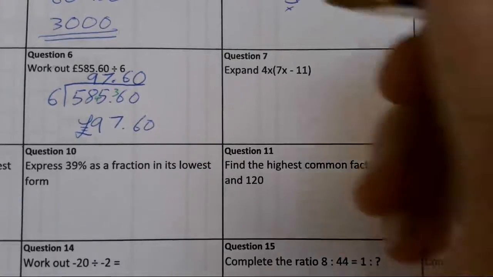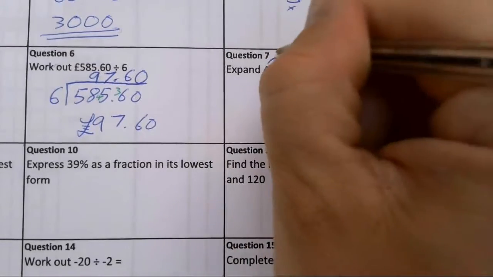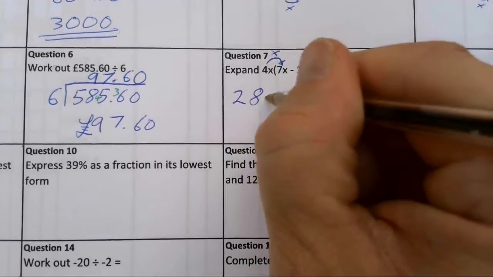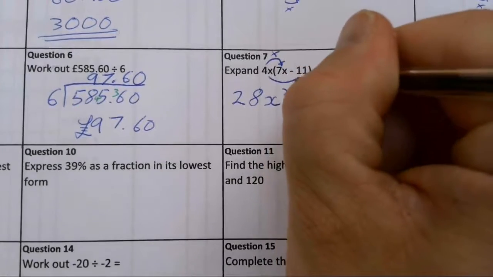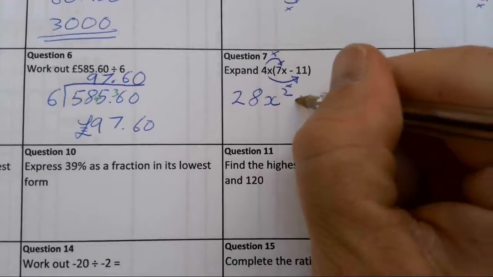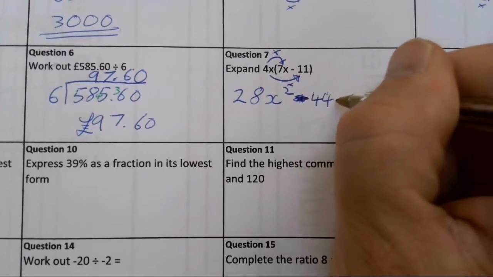Question 7 we've been working on recently. So I've got 4x times by 7x is going to give me 28x squared. Then I've got x times by x, which is x squared. And then I've got to multiply 4x by 11, and that's going to give me plus 40, take away, because there's a minus there, take away 44x.